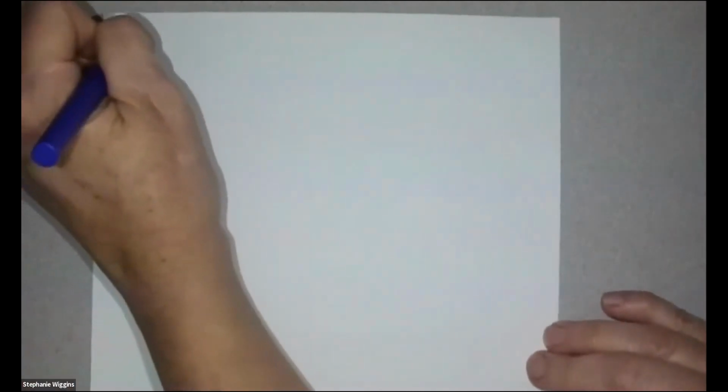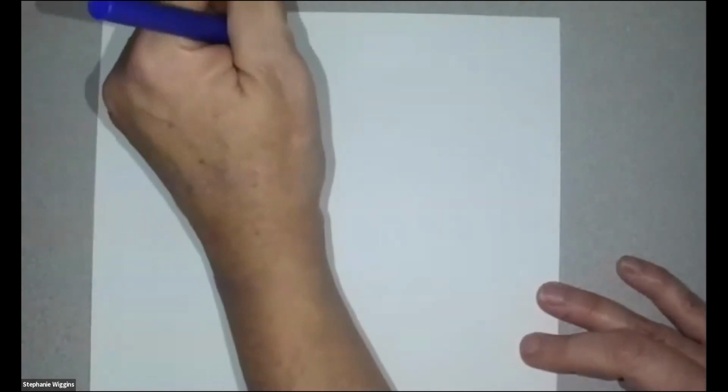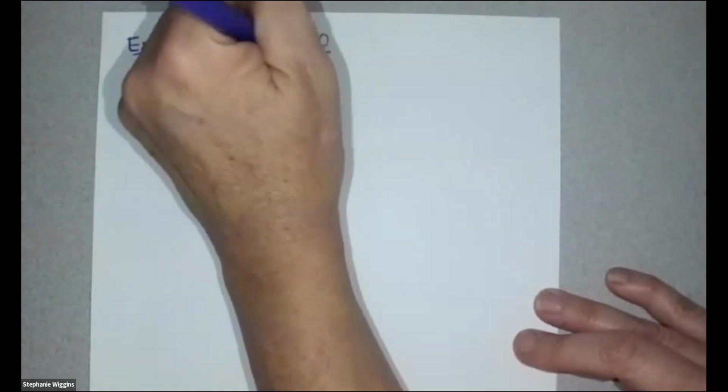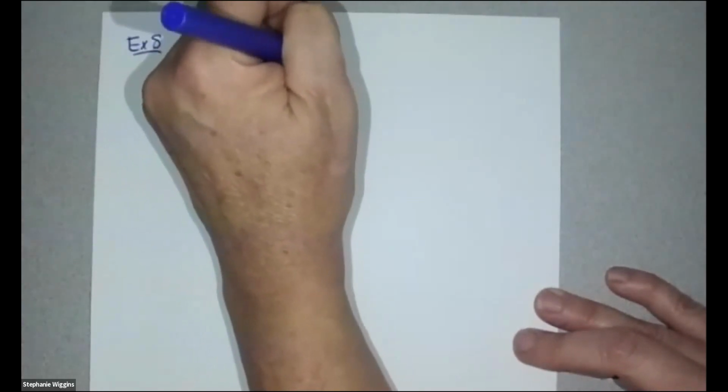Example 8. This time we're finding the limit as x approaches 100 of the square root of x minus 10, divided by x minus 100.